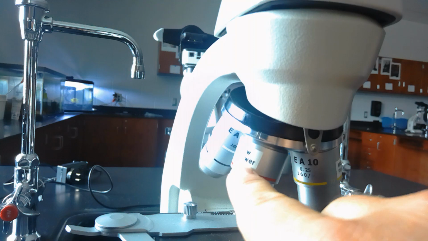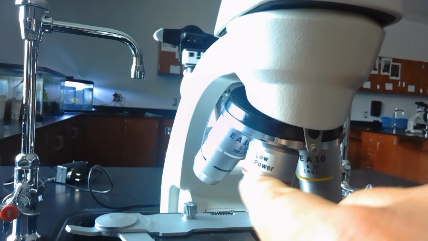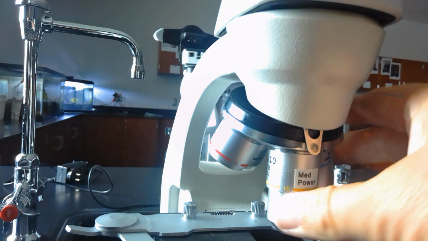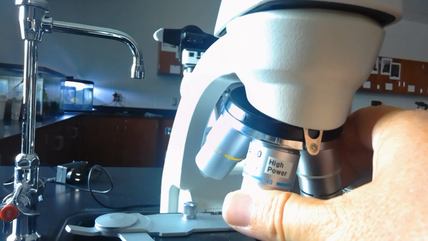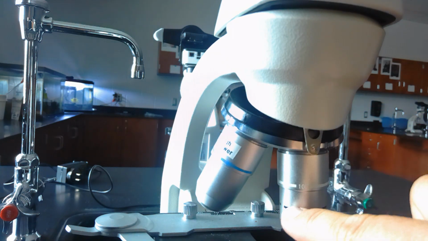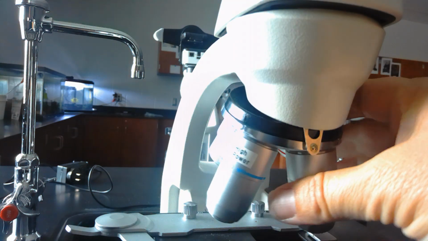You should notice that one of them is labeled low power, and it is usually red. Then there is a slightly bigger lens labeled medium power. There is one labeled high power, and then you'll notice this one has a 4th lens. It is not labeled. For our purposes in our biology class, we're not going to be using this large lens.